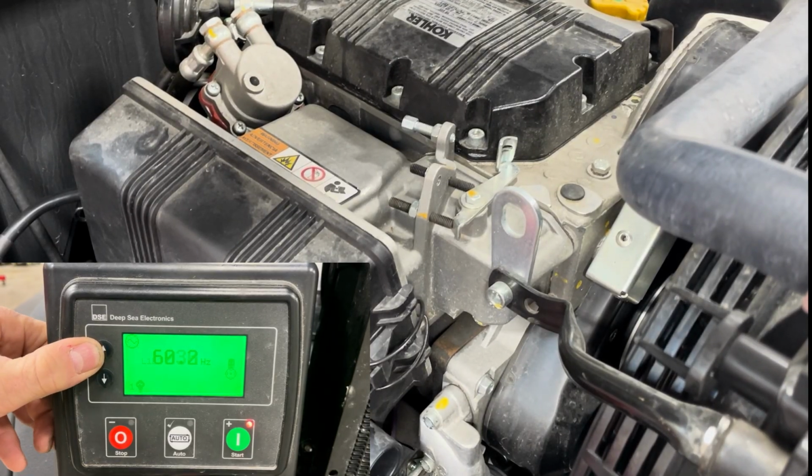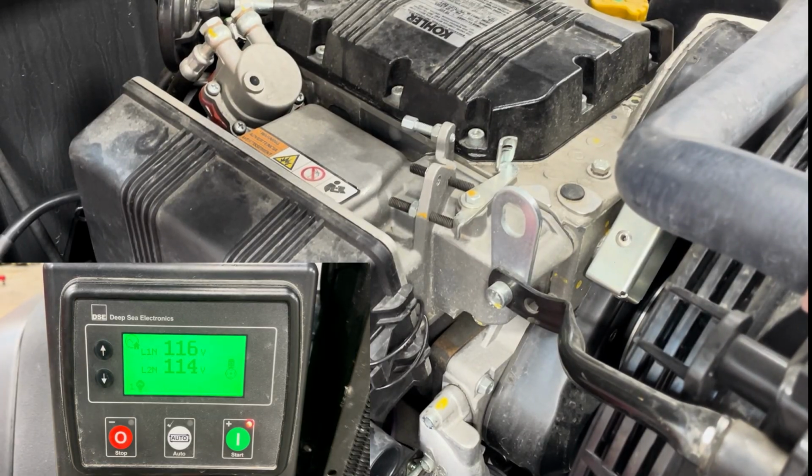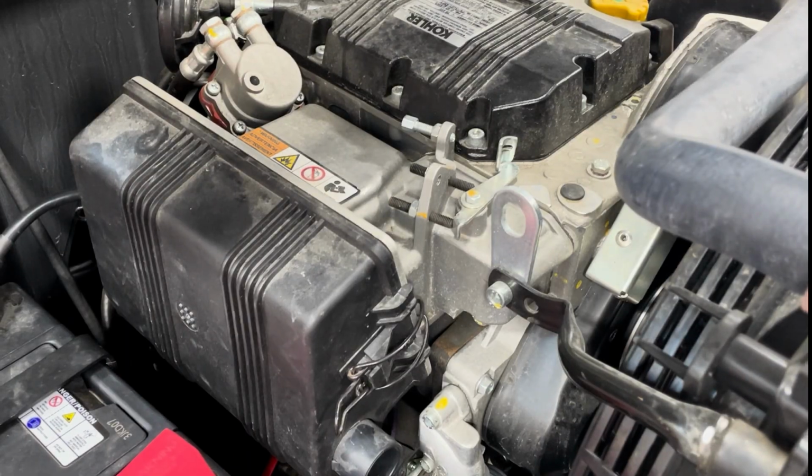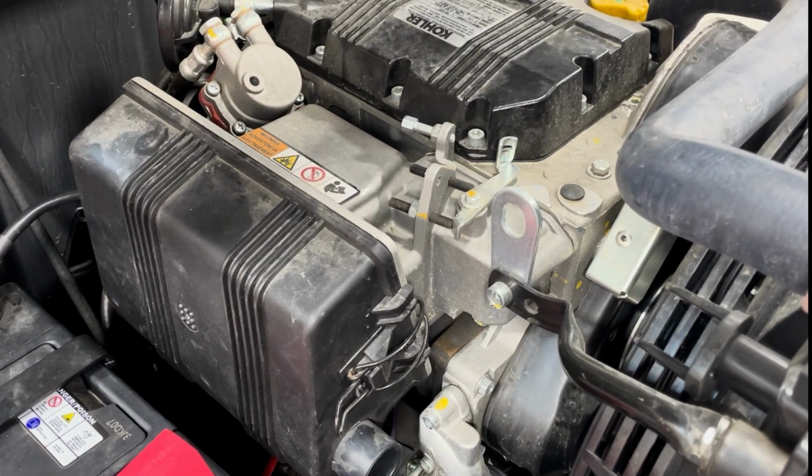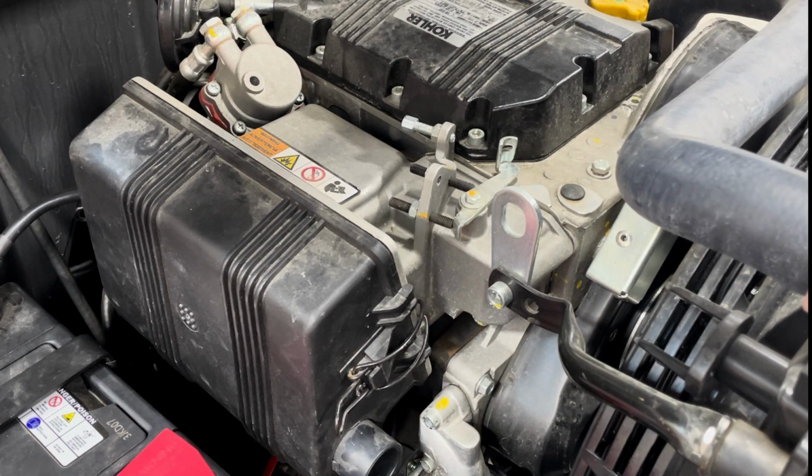I'm now reading 60 hertz. And L1, L2 is now reading right around 110, 115 volts. So that's how we adjust the engine speed on a Wacker Neuson Light Tower to maintain our engine speed, hertz, and voltage output.